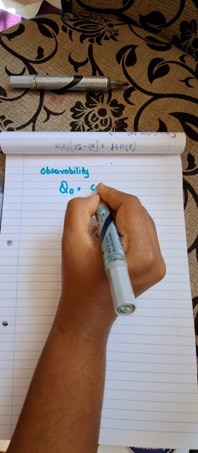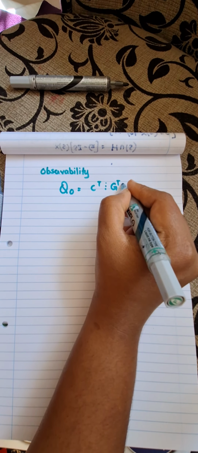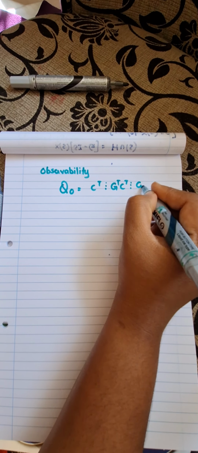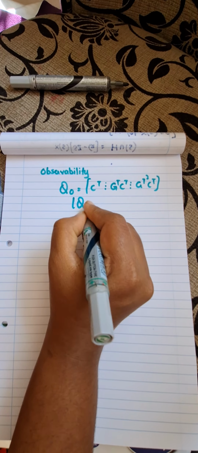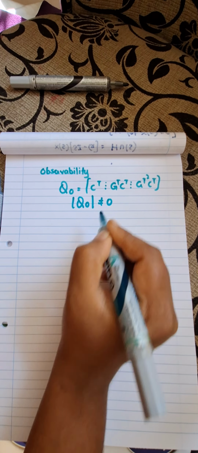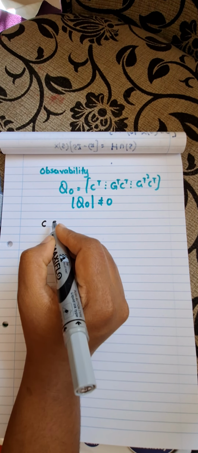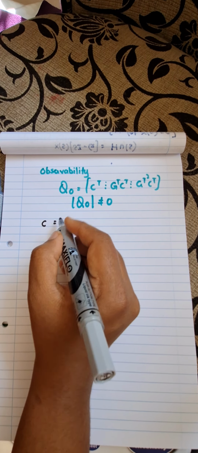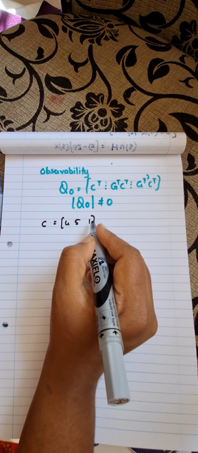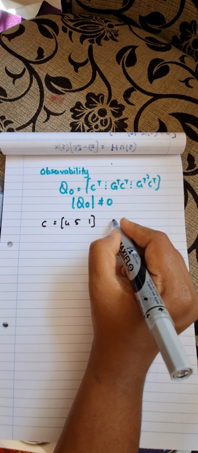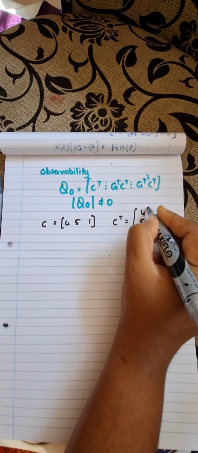Observability is given as C transpose, A means here G, so G transpose C transpose, G transpose square C transpose. And then we should find det is not equal to 0. So here C is equal to, what is the equation given for C? C is 4 5 1. So as C is 4 5 1, C transpose is 4 5 1.